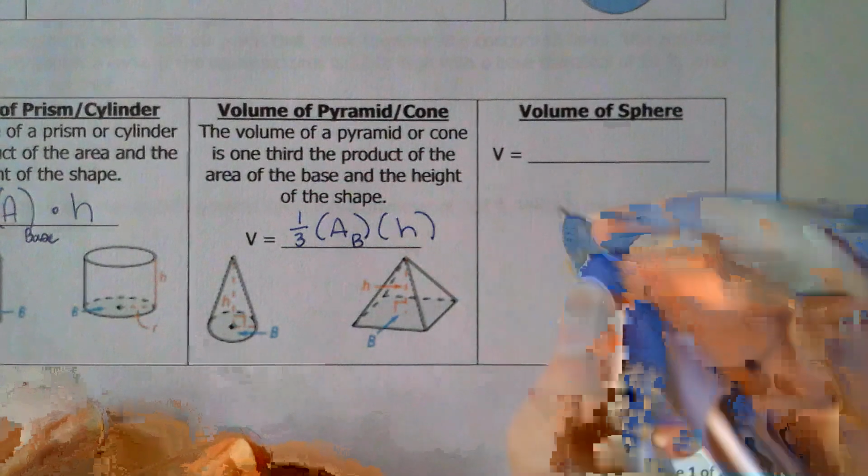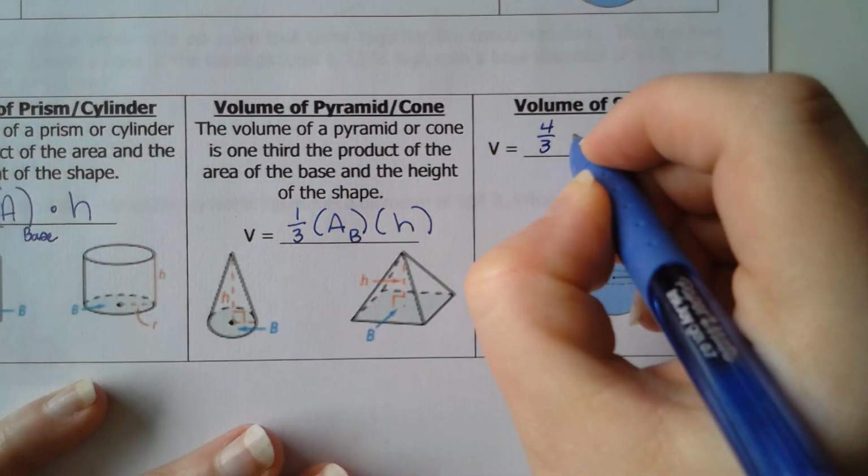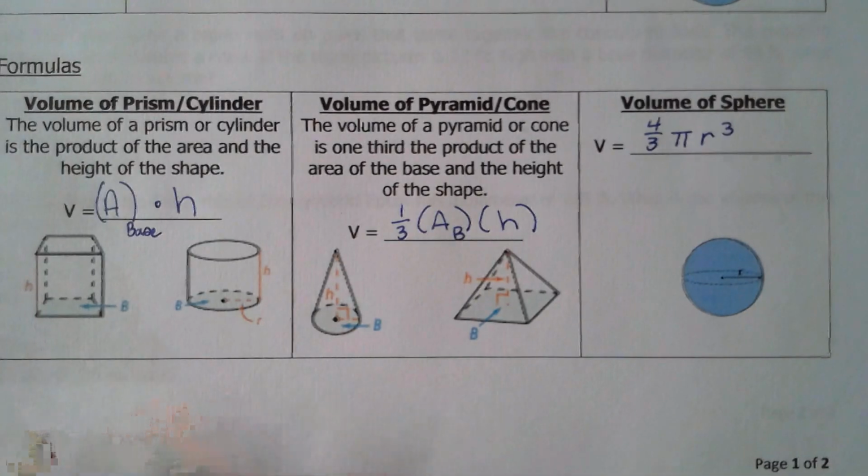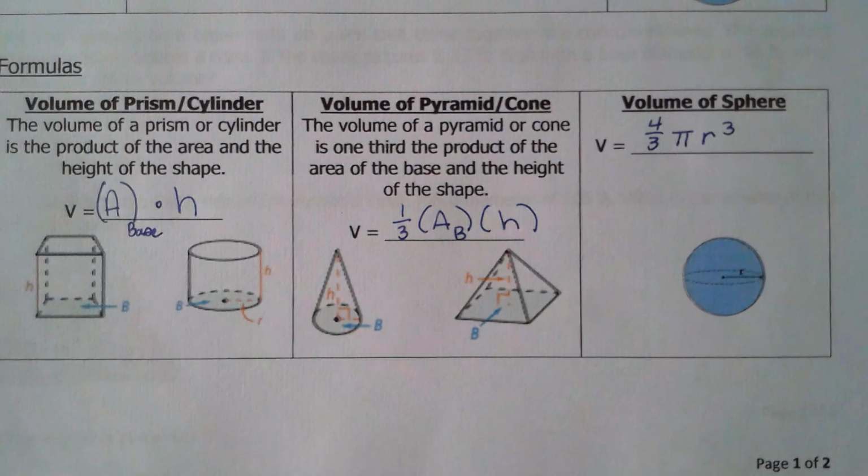That leads me to our last formula, which is for a sphere, which is 4/3 pi r cubed. Now this is the only formula I'm giving you guys today that's very specific in terms of I have a value, I plug it in, I'm done. Because the volume of a sphere is technically 2/3 of a circumscribed cylinder, which is a lot to grasp. If you're curious about, hey, what does that mean?